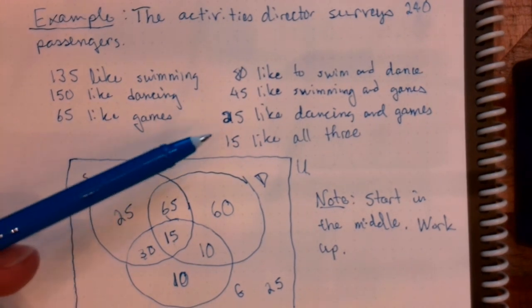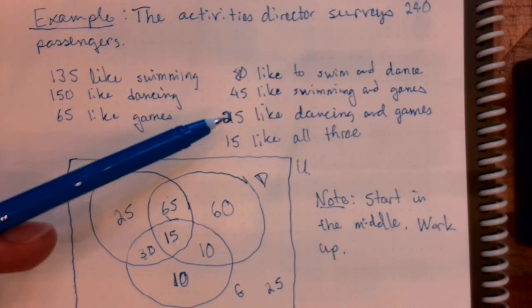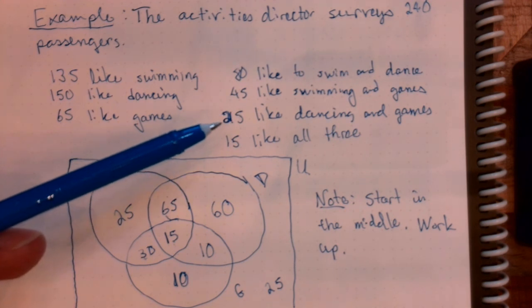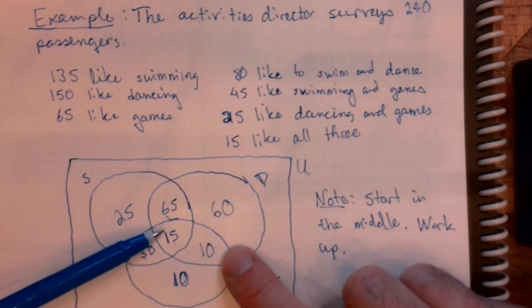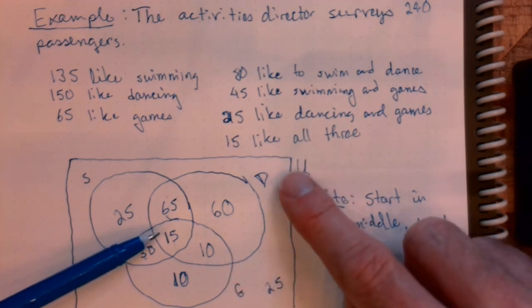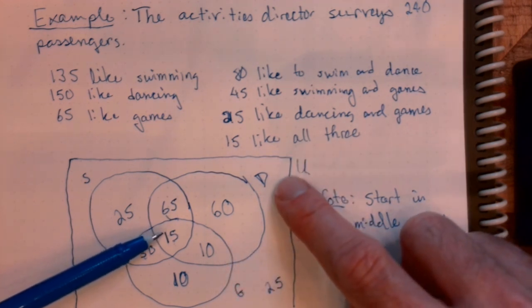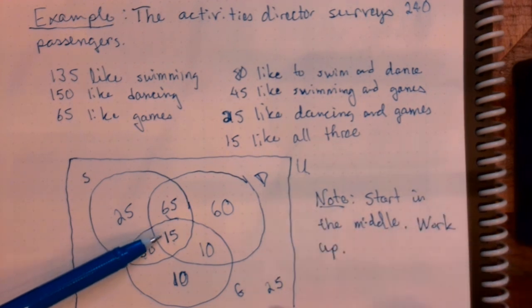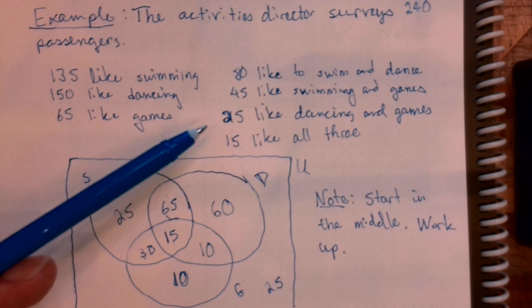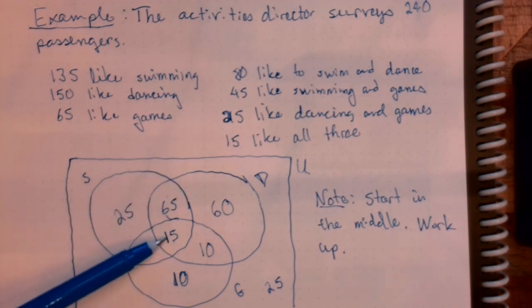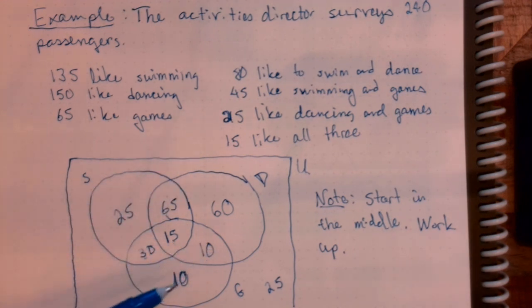And also remember, that when they give me a piece of information like this that says 25 people like dancing and games, that is a total of 2 regions, okay? Dancing and games, that's the overlap between the set representing dancing, which is the circle D, and the circle G. The overlap between the 2 circles has to be 25 people. We already accounted for 15, so that means there's 10 left over, okay? So you have to use the 2 numbers together to figure out what to put here, okay?